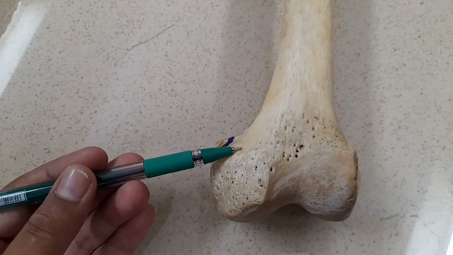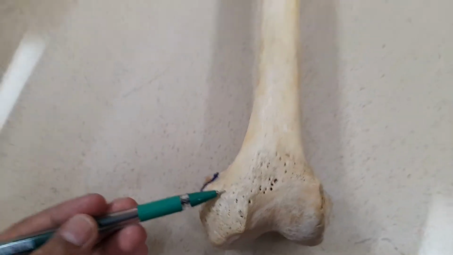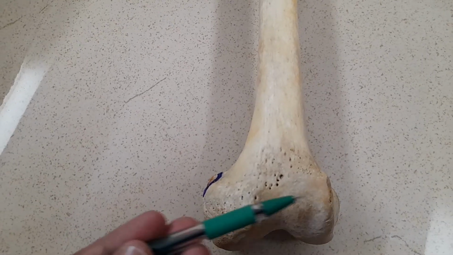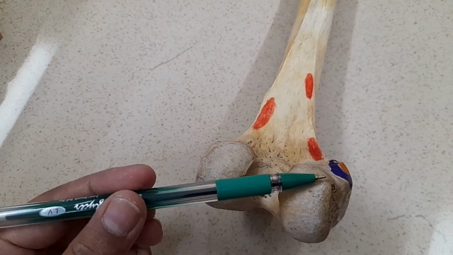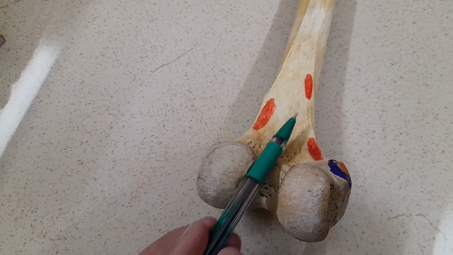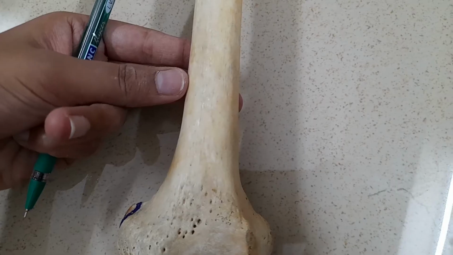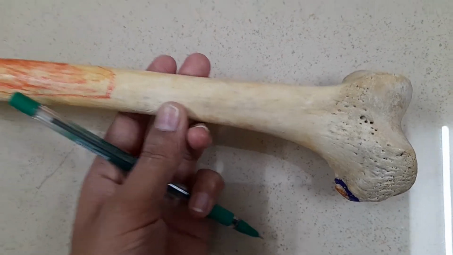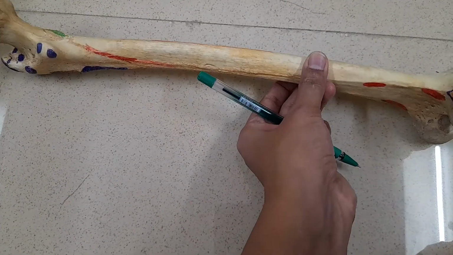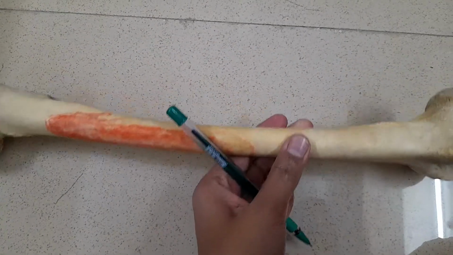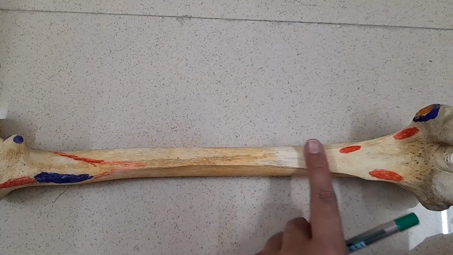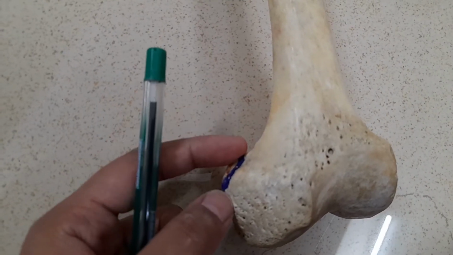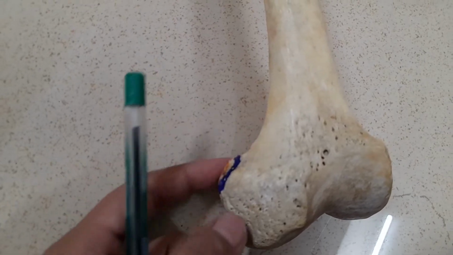The lower end of the femur is expanded to form two condyles, the medial and the lateral. In the anterior aspect, the two condyles are united. Posteriorly, they are separated by a deep gap called intercondylar fossa. In the lower end, we have four surfaces: anterior, medial, lateral and popliteal surface. On the medial condyle, there is a projection called the adductor tubercle.